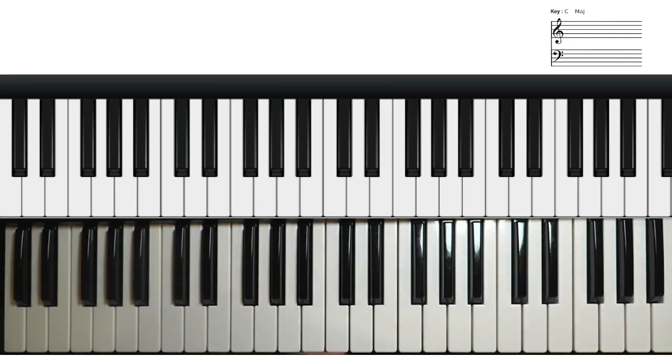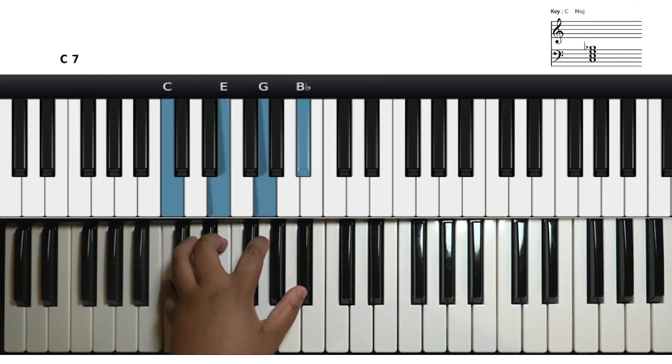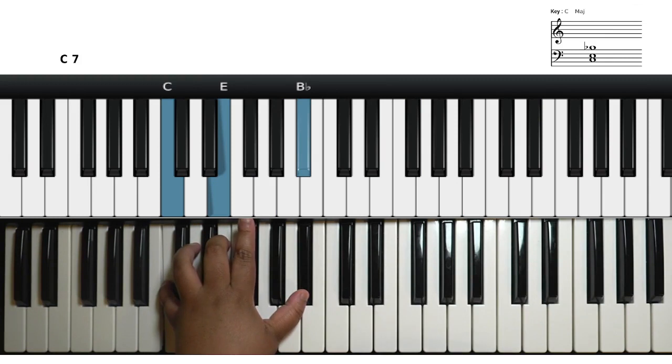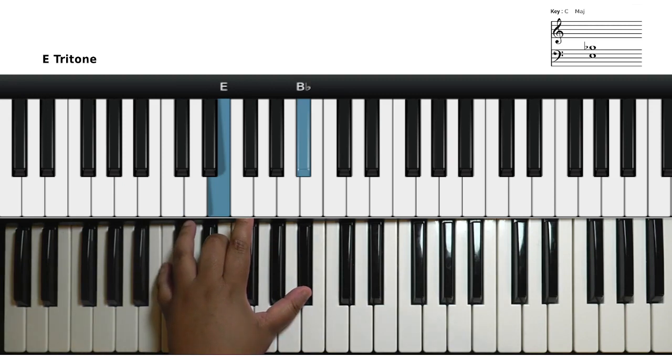Alright, so that's a way that you can voice your dominant 7th chords. 3 different ways. You can play the full thing, right? Which is 1, 3, 5 and flat 7th. You can leave out the 5, so then you have just the 1, 3 and the flat 7th. Or you can just play the tritone, which is E and B flat in this case, but it's really just the 3rd and the flat 7th of your chord.